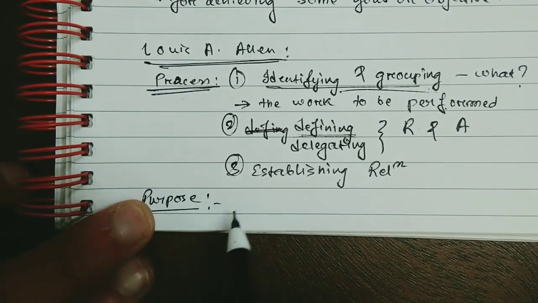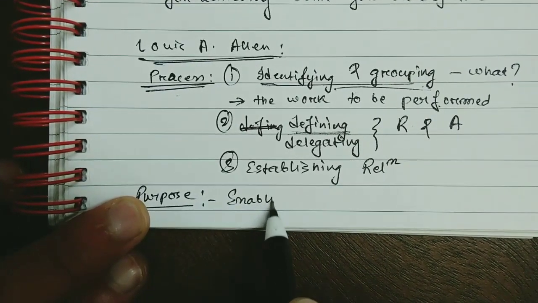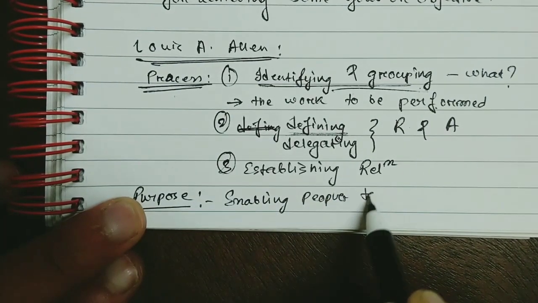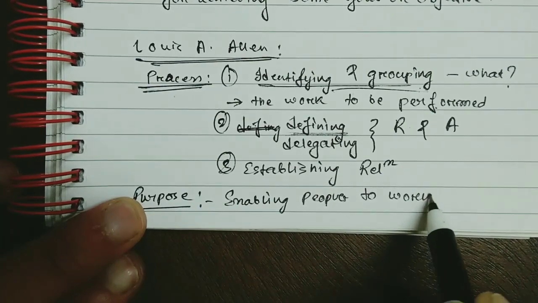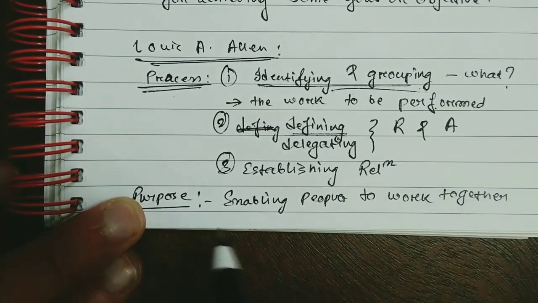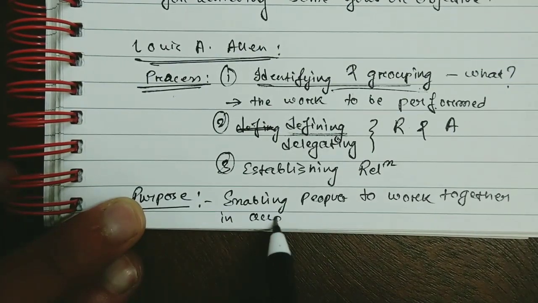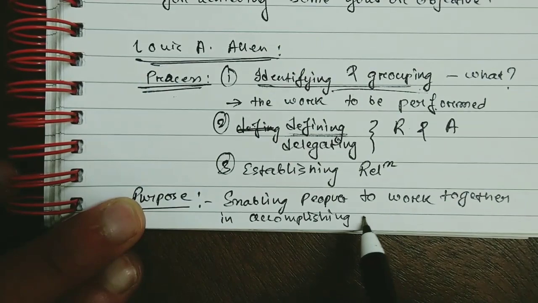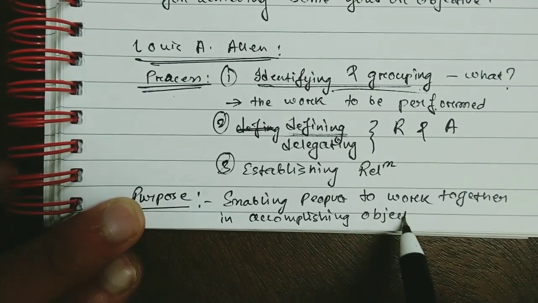The purpose is enabling people to work together in accomplishing objectives.